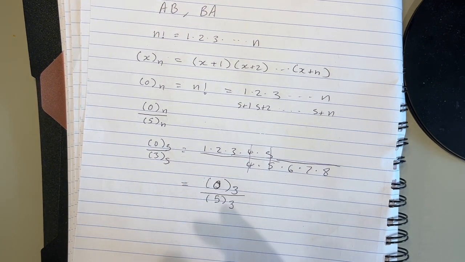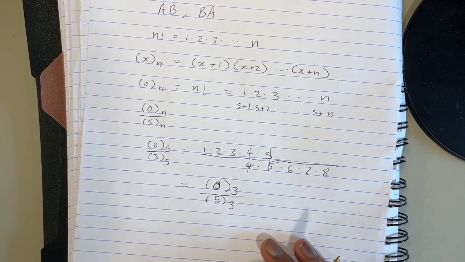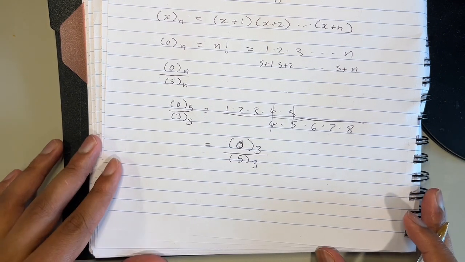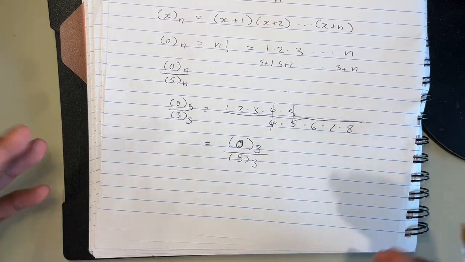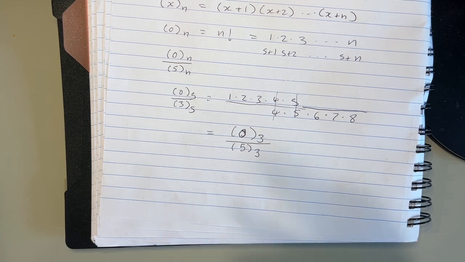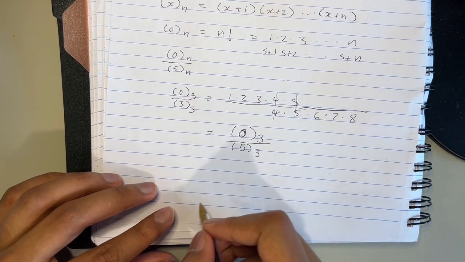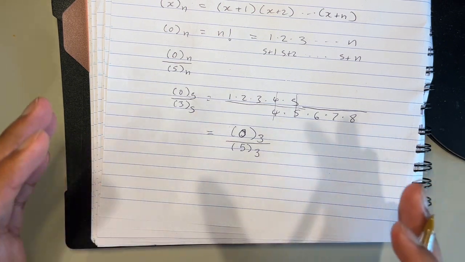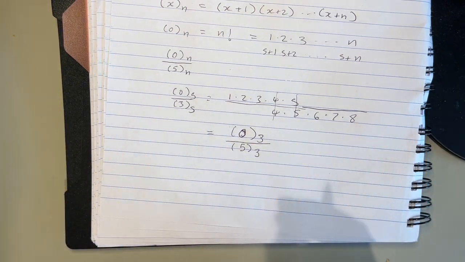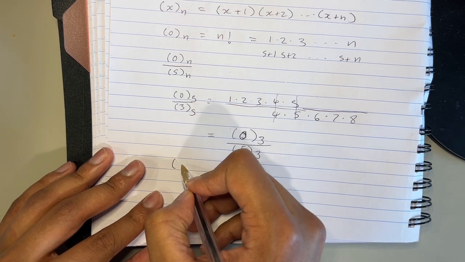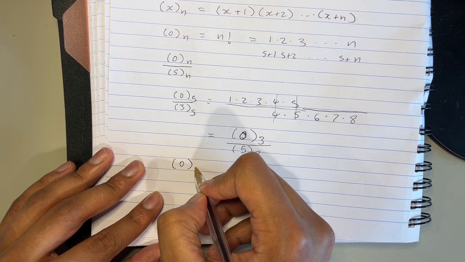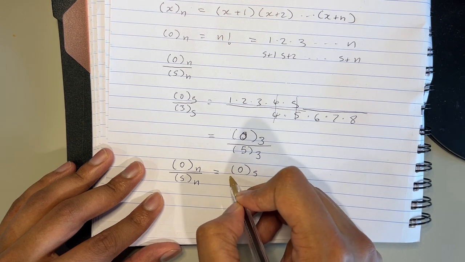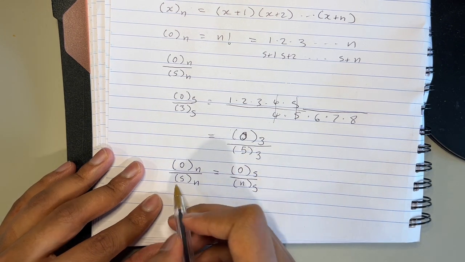If you want, I recommend you go away and check for yourself, maybe prove it. I'm not going to try and prove it here, because I don't think that's the point. I'm trying to explain how you might think of this yourself and not give a rigorous formal proof. It's not difficult to prove this, right? You're just cancelling terms. Or you can do this by induction even. And here's the general pattern we get. (0)_n over (s)_n would be equal to (0)_s over (n)_s. So it's kind of symmetric.